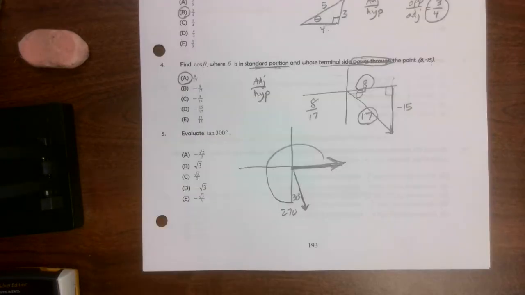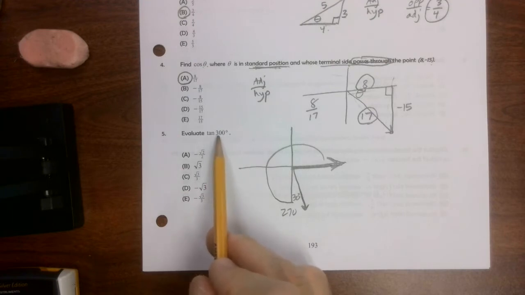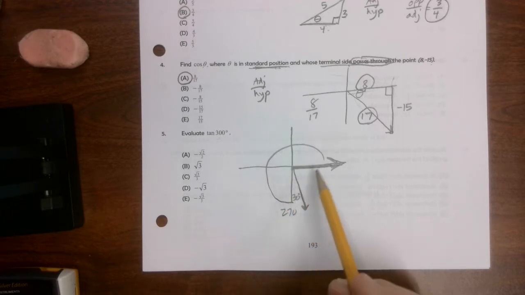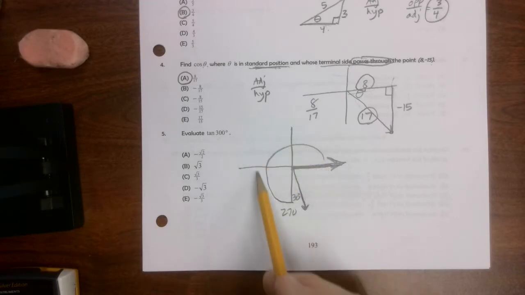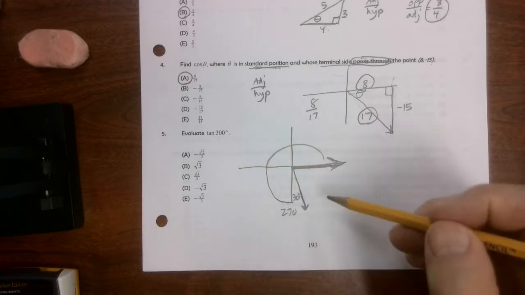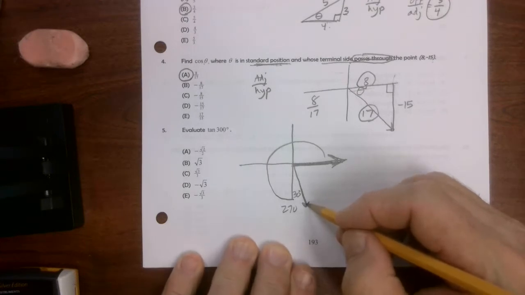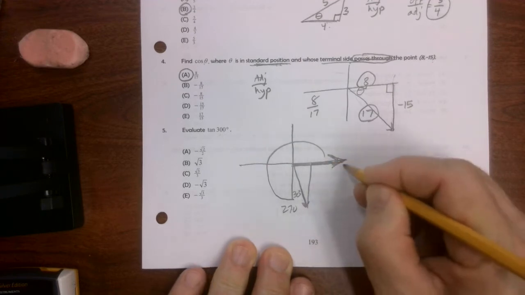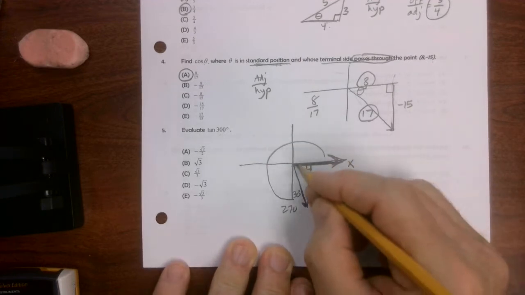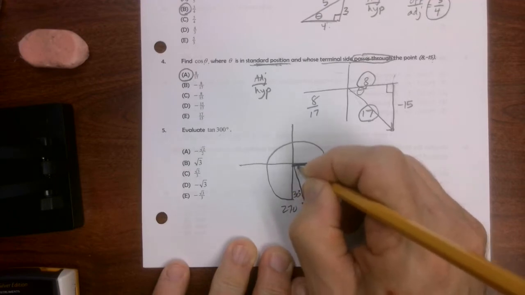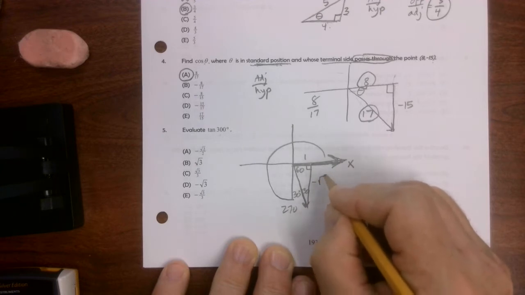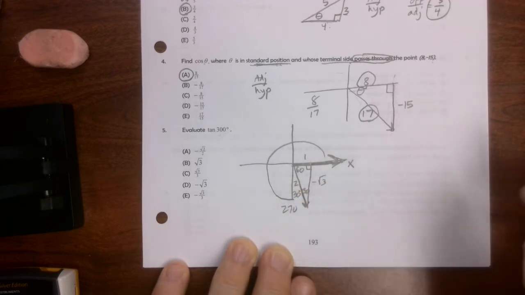Okay, so number 5 is asking us to evaluate tangent of 300. As you can see, none of these are given to you in terms of decimals, so you can't really use your calculator. The intention is that you do something like this. You spin your spinner 300, so there's 270 plus 30, and there's 300. But how do I create my right triangle? I never come back to the y-axis. Don't forget that. Always go back to the x-axis. And then I think to myself, okay, if this is 30, that means this has to be 60, leaving me with 30 here. So here's my 1, negative square root of 3, and this hypotenuse is my 2.